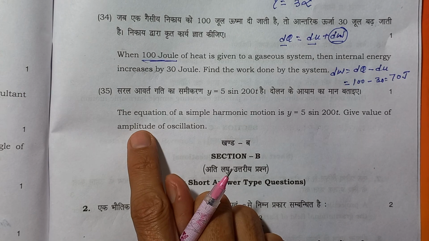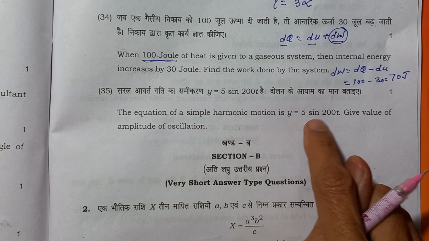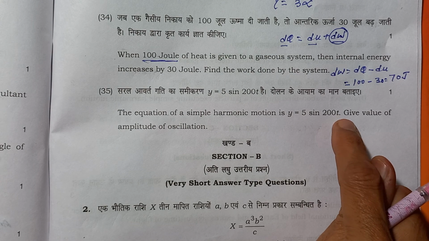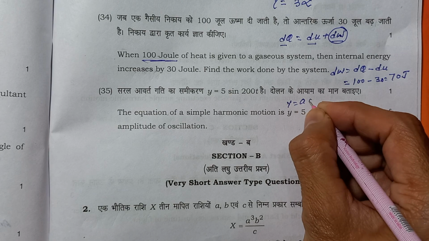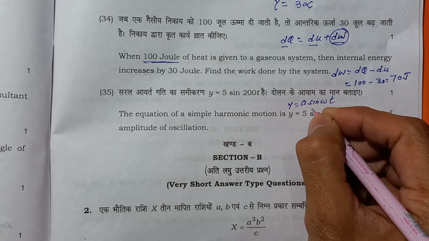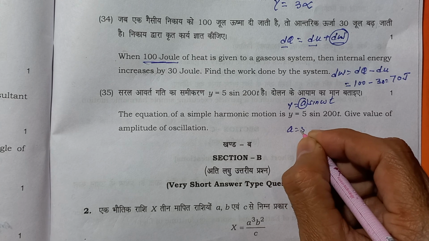Next question. The equation of a simple harmonic motion is y is equal to 5 sin 200t. Comparing it with A sin omega t, you know that this is amplitude. Then amplitude will be 5.